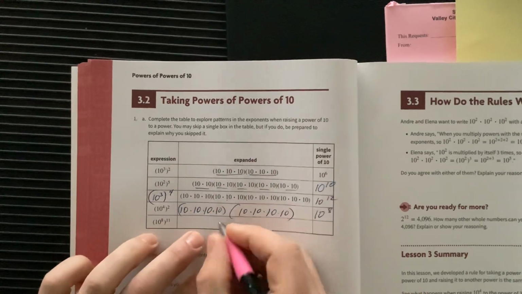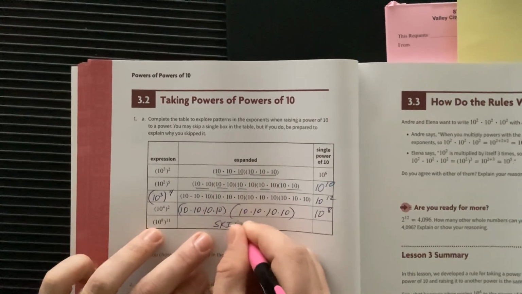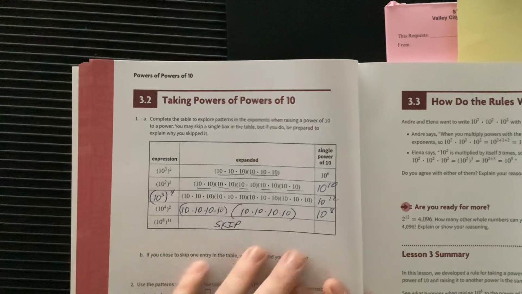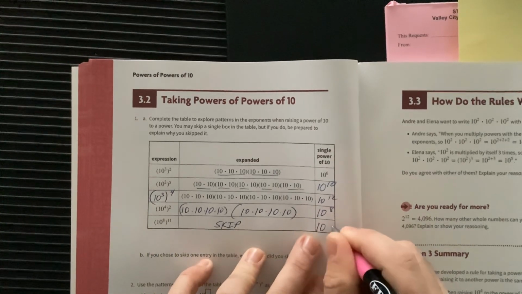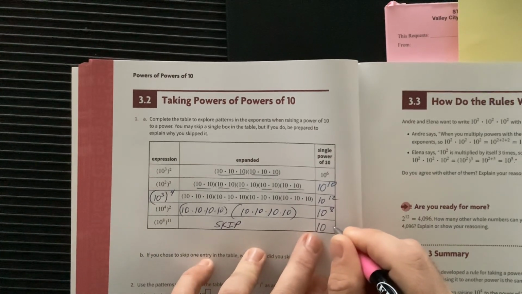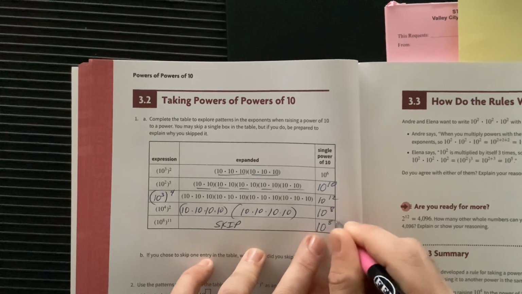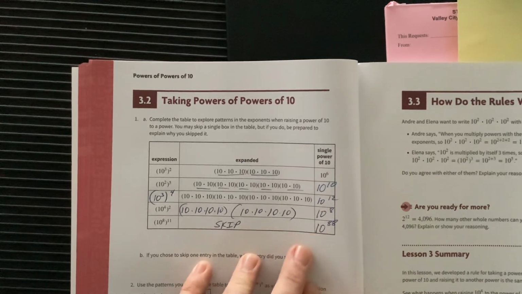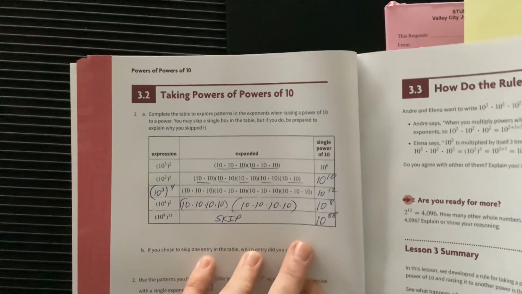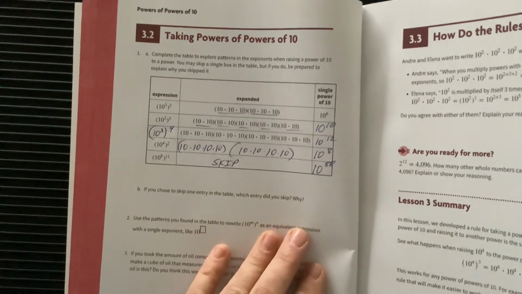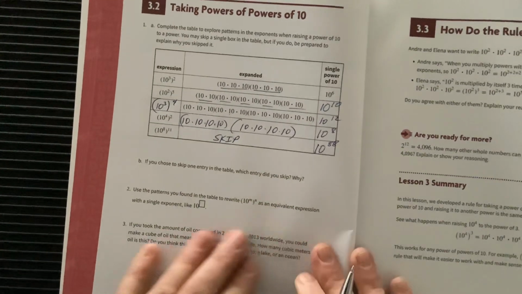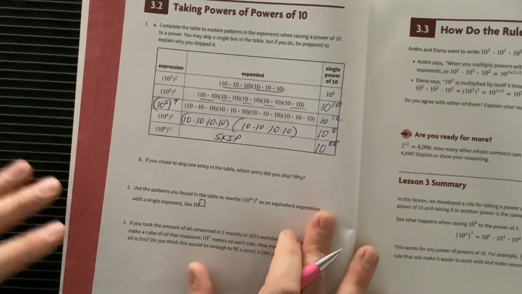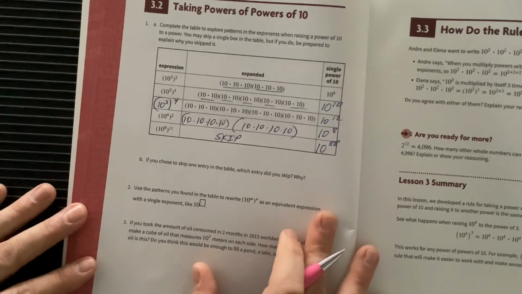Next one, again, if you read the directions, it does say you can skip one. I also do not want to write that out so many times. But you should be able to fill this out. 88. That means you would write 88 tens out there if you were to fill that one out. It says if you choose skip, which one did you skip and why? Well, pretty obvious. I don't want to write out 88 tens.